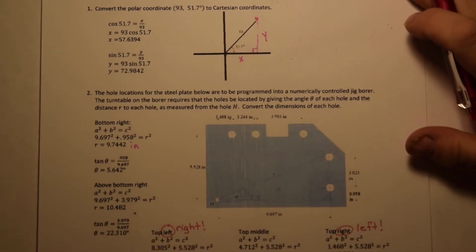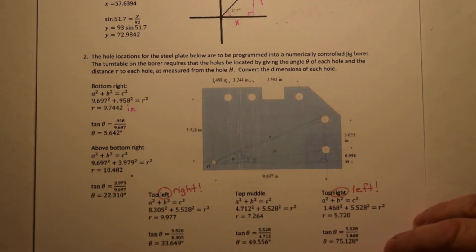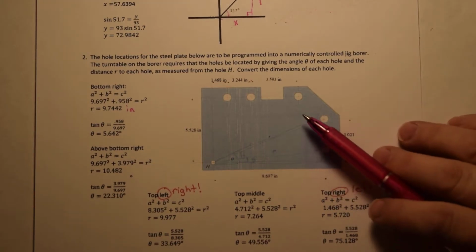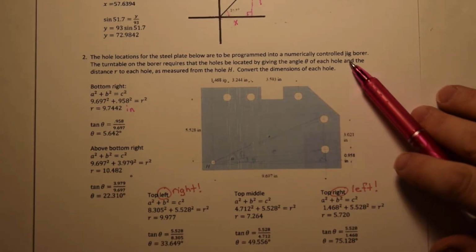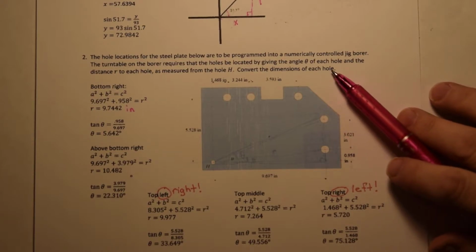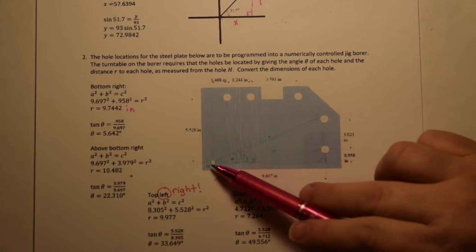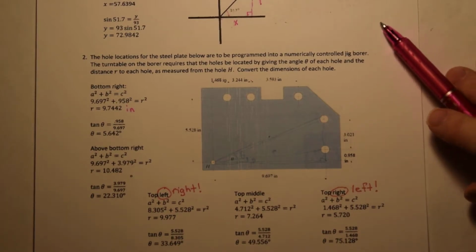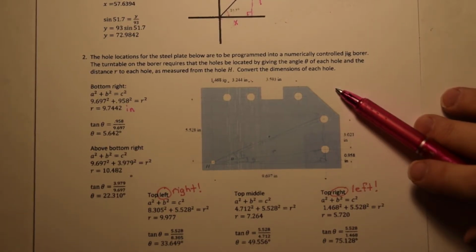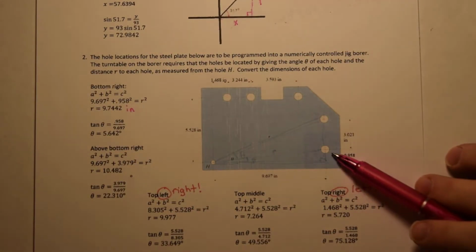Okay, number 2 says the hole locations for the steel plate below are to be programmed to a numerically controlled jig bore. The turntable on the bore requires that the holes be located by giving the angle theta of each hole and the distance r to each hole, as measured from the hole H. Convert the dimensions of each hole. Okay, so if I look at the bottom right one, so that's this hole.